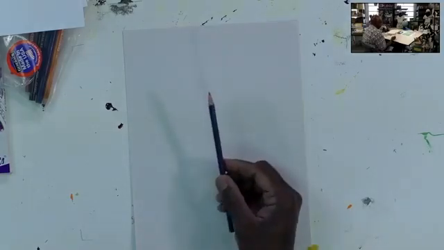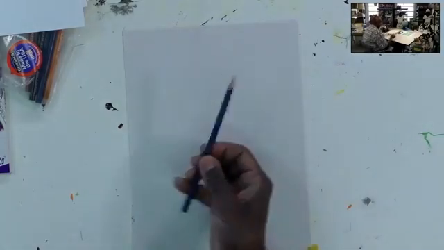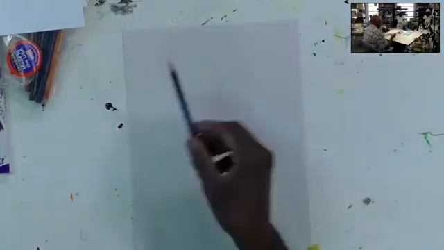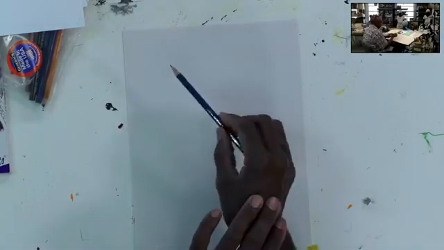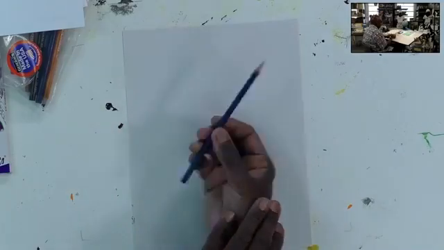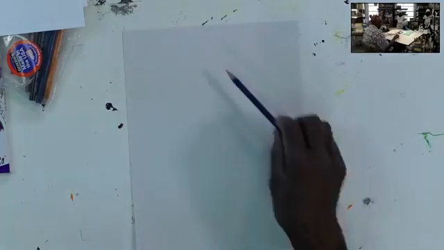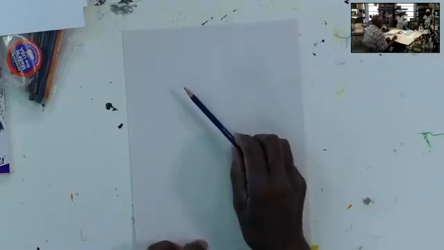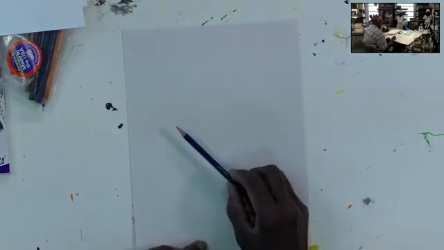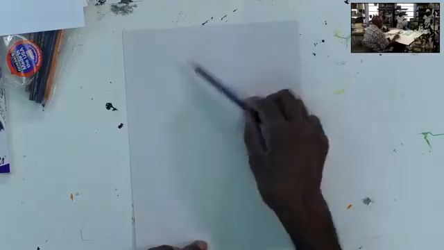So when we draw, we can turn it around any kind of way like this. So you notice I turn my palm down, and now when I draw, I use my entire arm. I'm drawing from my shoulder, okay? So this is a great way to sketch.